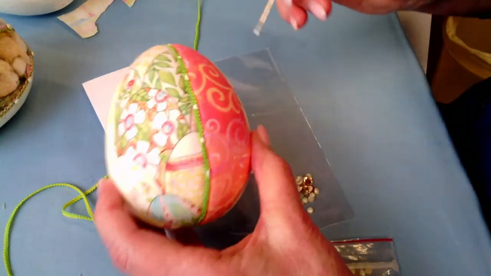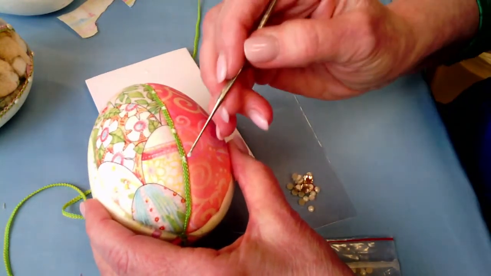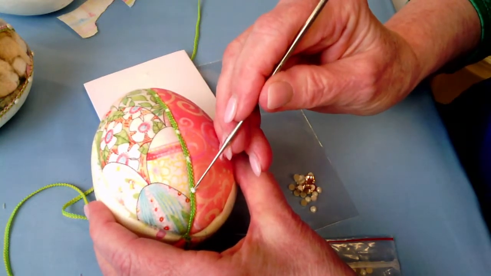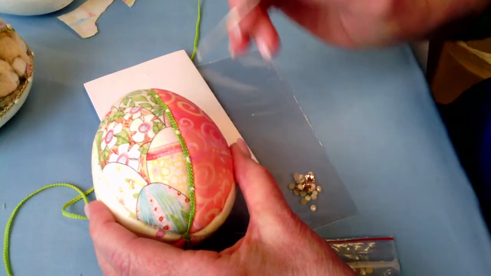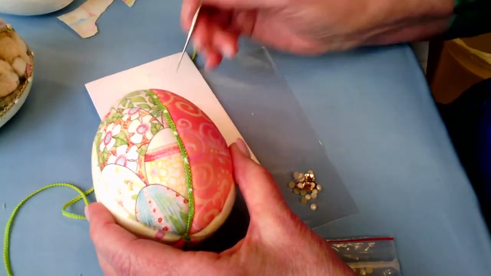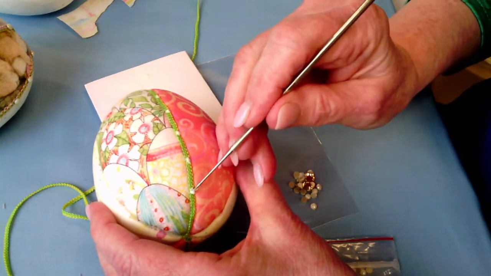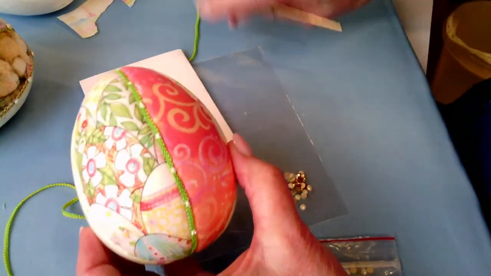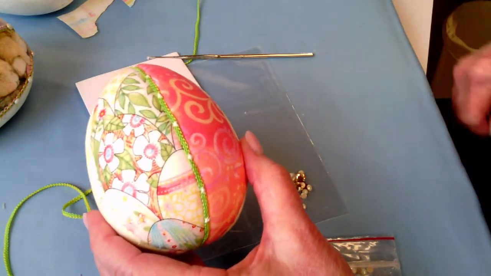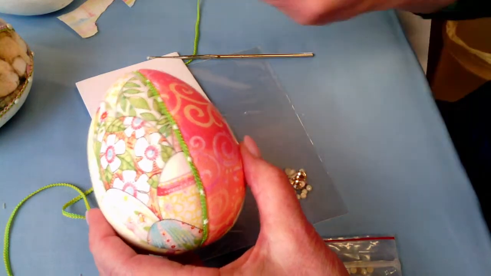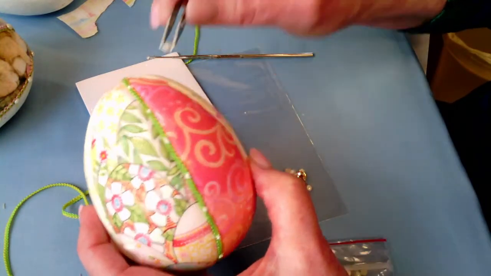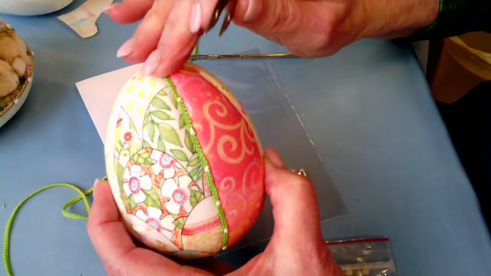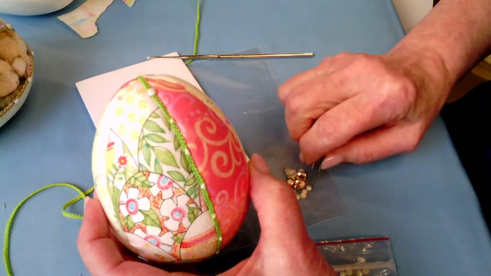Just like that. Do that a little bit more. A little bit more. And I don't think I'll go toward that bottom edge, only because I want it to be able to stand up. I may change my mind on that. Then I just take my tweezers, grab my little stick-ons, get them right over the glue, and then I give them a firm finger press.